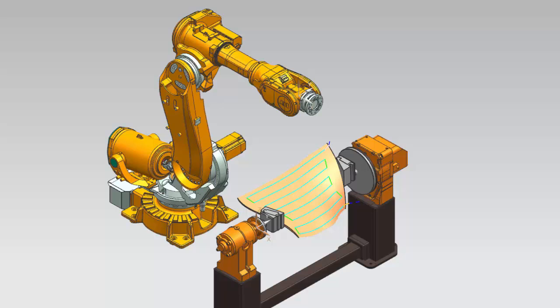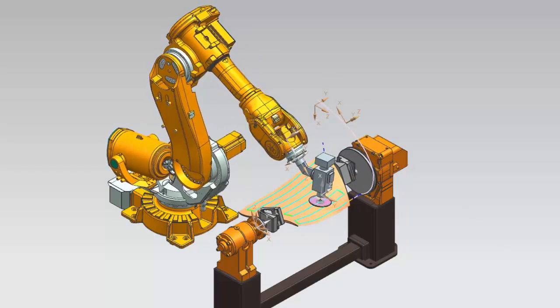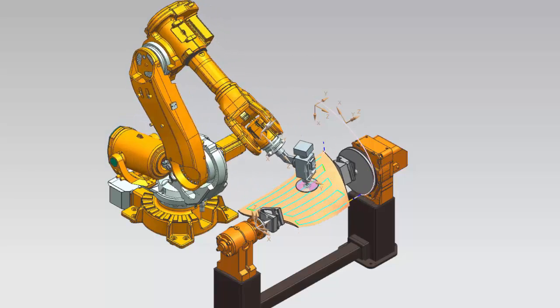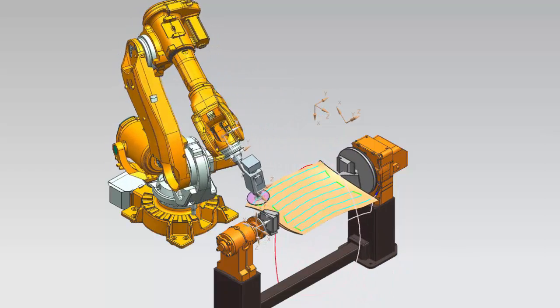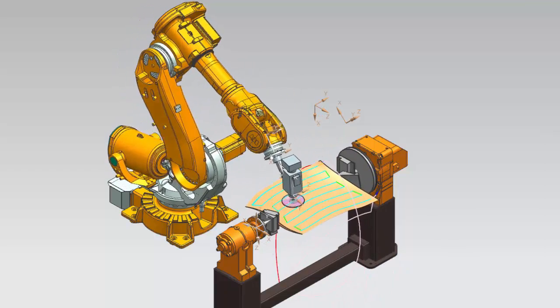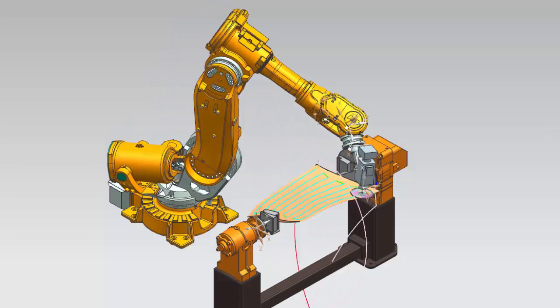Welcome to another in the series of demonstrations designed to get you quickly up to speed with what's new in NX CAM. This video will demonstrate how you can simulate robotics machining using NX-generated milling toolpaths. Robotic machines are useful for milling, polishing, lasering, deburring, and laser, plasma, and water jet cutting. In this example, we'll polish both sides of a turbine blade.